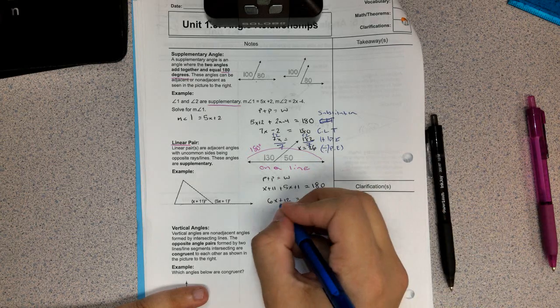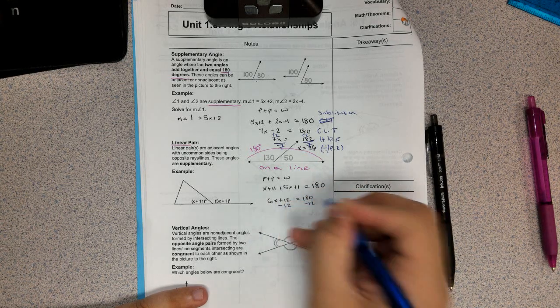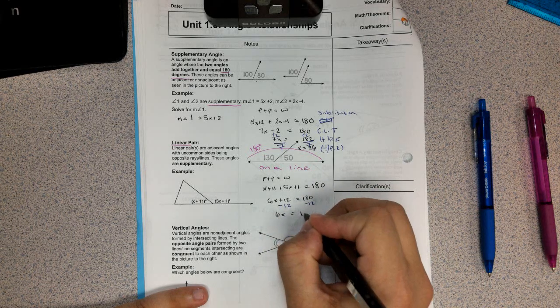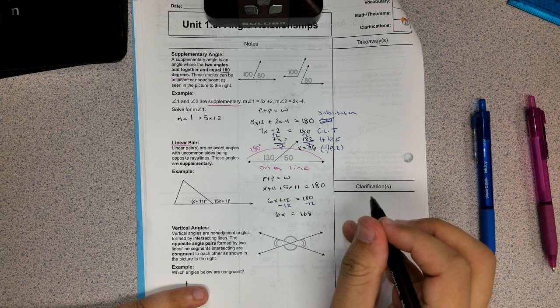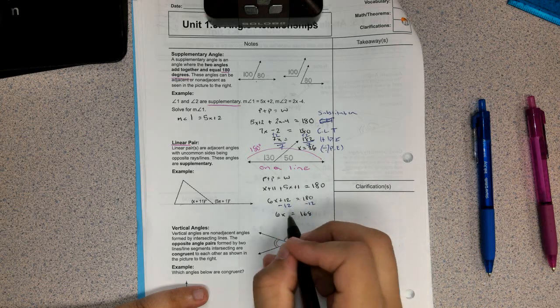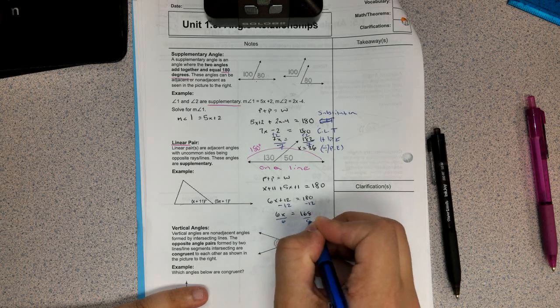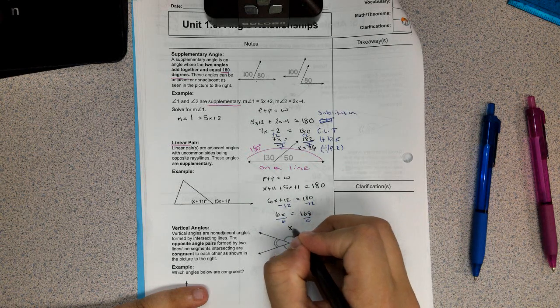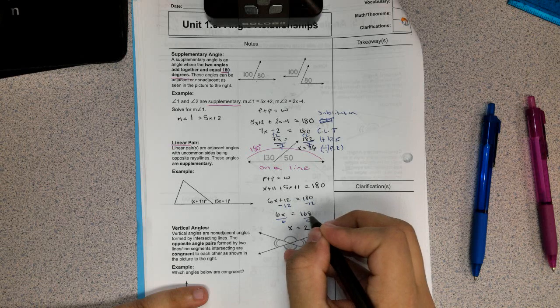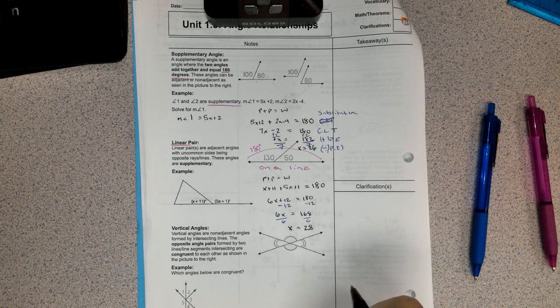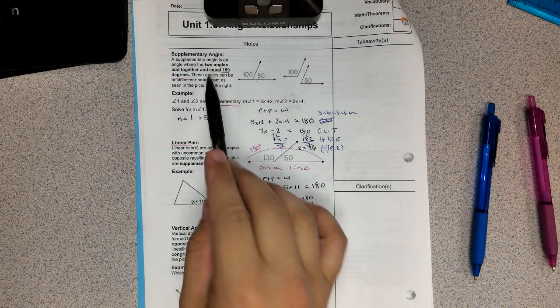We can use the subtraction property of equality and get 6x is equal to 168. Then we can use the division property, and we can get x is equal to 28. Okay? And that's how we handle supplementary and linear pairs.